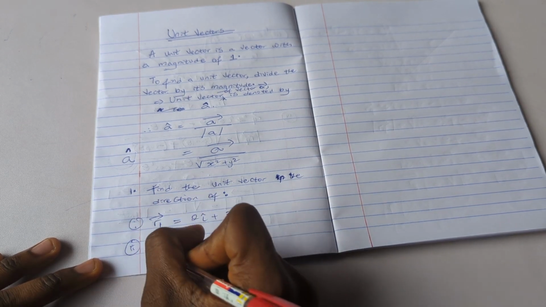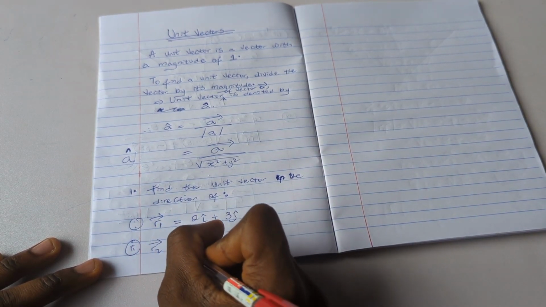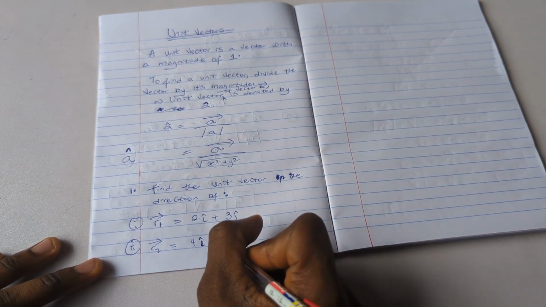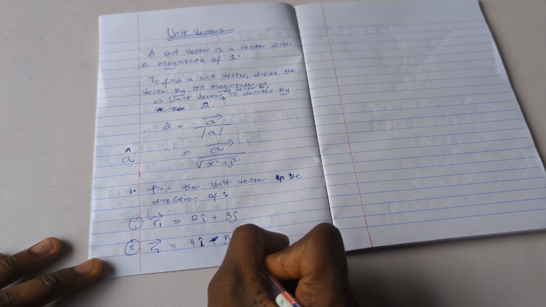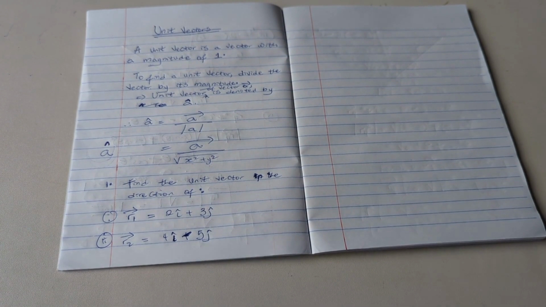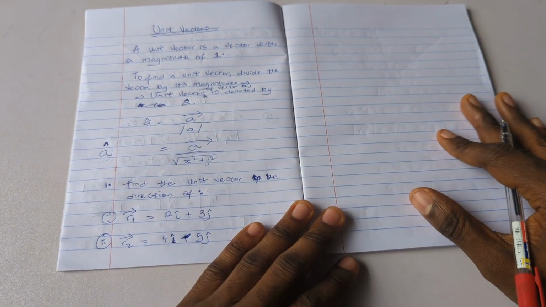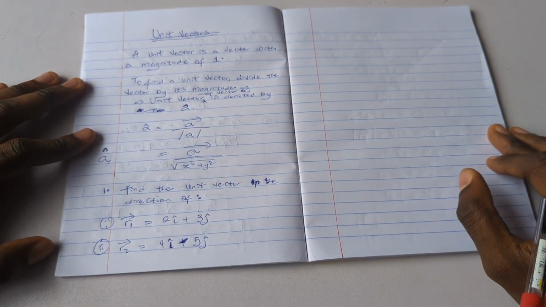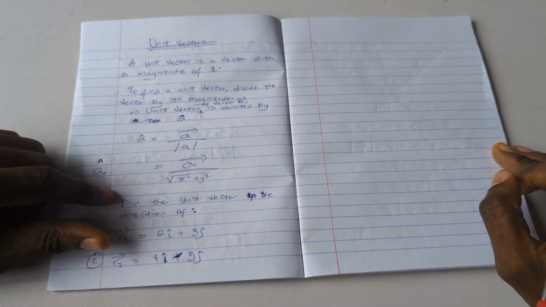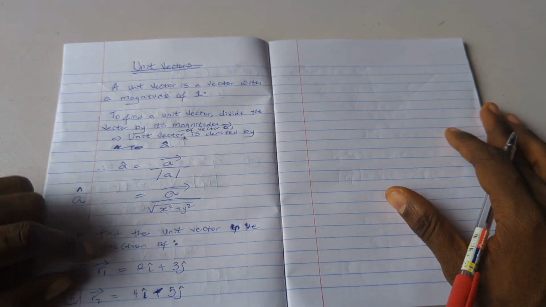Let's take another one: r2 is given by 4 in the i direction and minus 5 in the j direction. So let's solve for those two. We have to find the unit vectors. As we know, for the unit vectors, we just need to divide the vector by its modulus or magnitude.